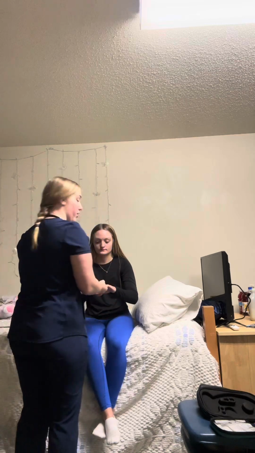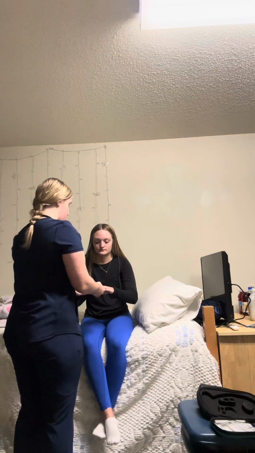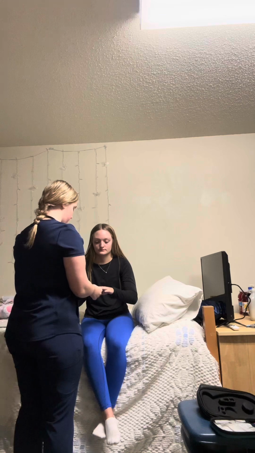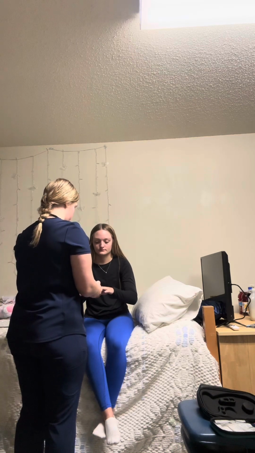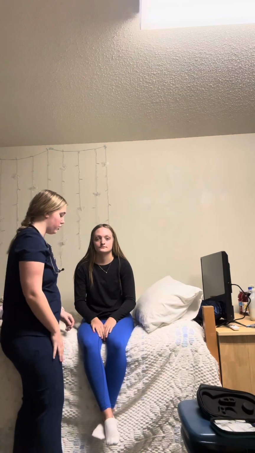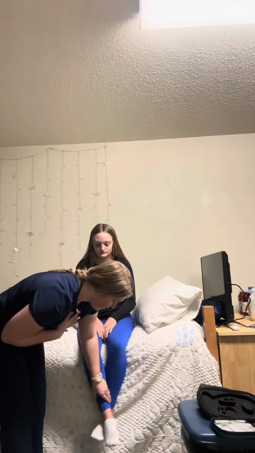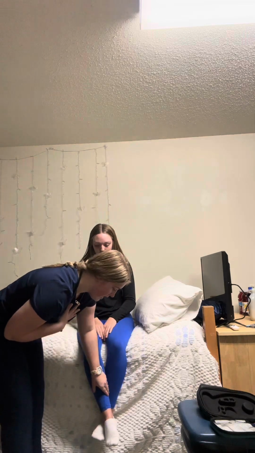I'm going to pinch 2 fingers on each hand, making sure that her color returns in less than 3 seconds. I'm also going to check to make sure she has no edema, especially in the feet, and I do not feel or see any.